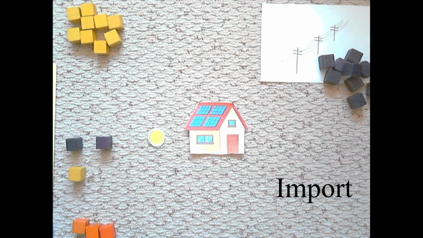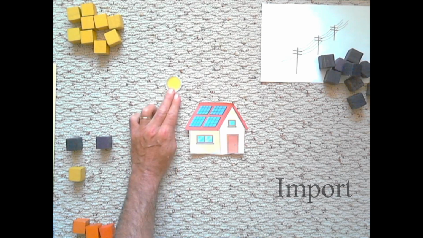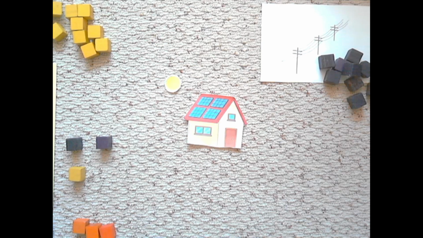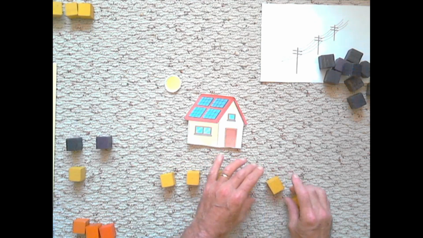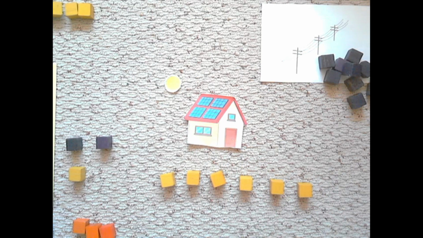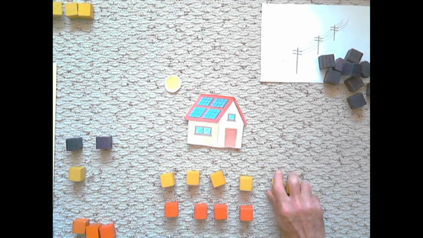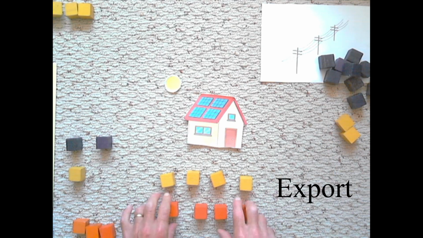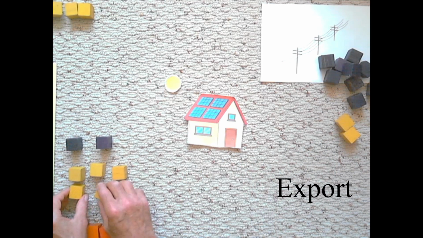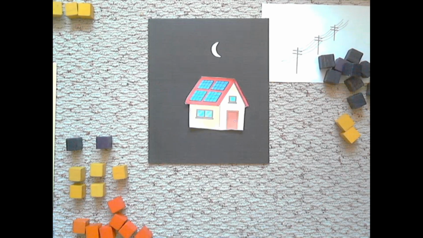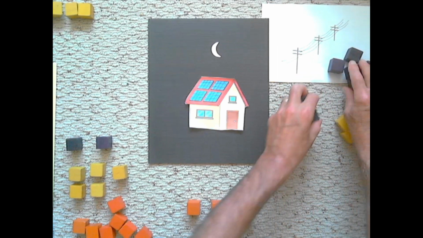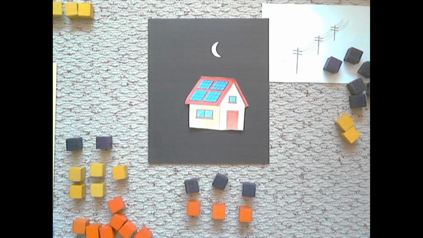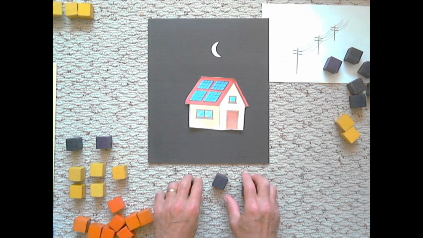That's called power import. In the afternoon, our solar panels are really cooking. They produce 6 blocks of electricity. With the air conditioner, we're using 4. So we get to sell 2 blocks to the grid. That's called power export. Then, in the evening, our consumption goes back down to 3 blocks. The sun is not shining, so we have to import this power.